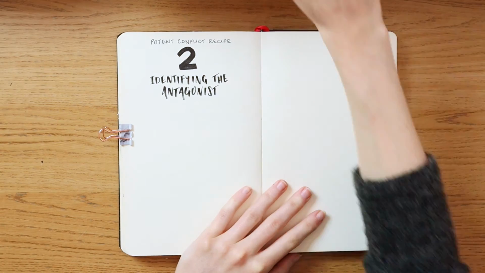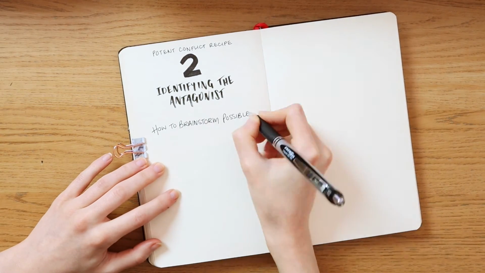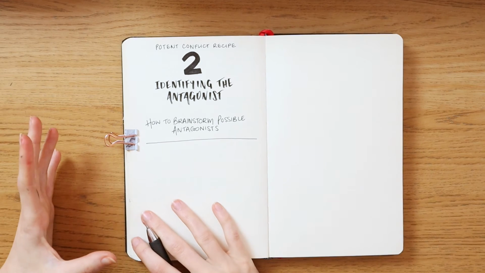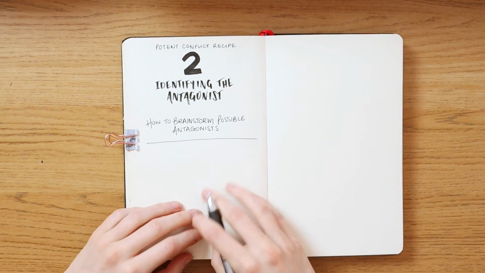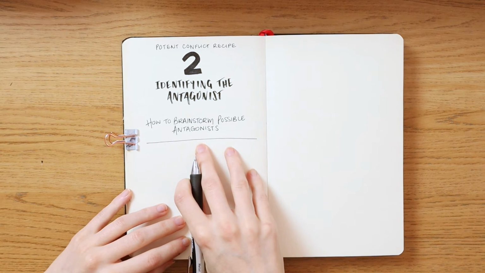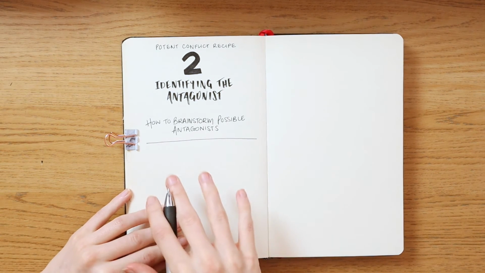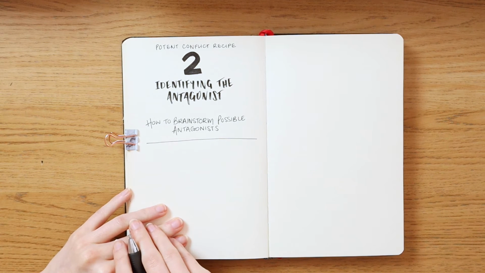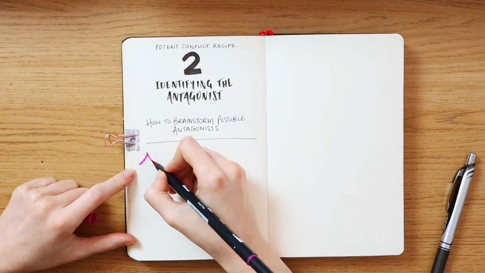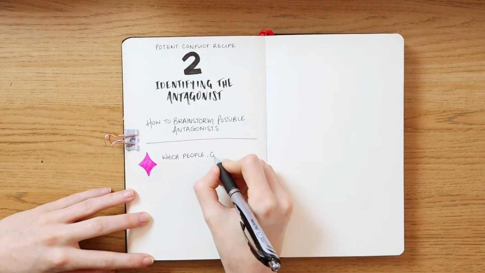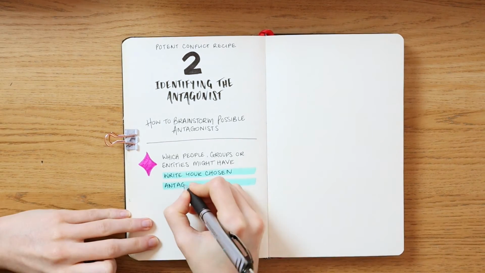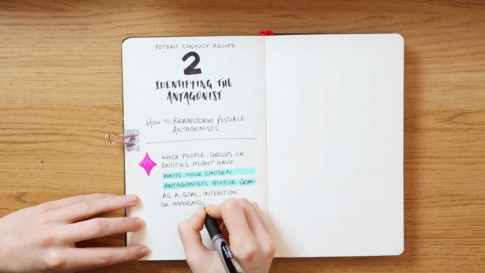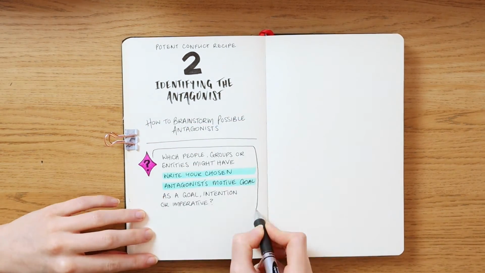So here's how to brainstorm possible antagonists. This is pretty simple once we have those two conflicting motive goals, which make up the central conflict for this story. So to brainstorm your possible antagonists, you're going to get to a new page in your brainstorming notebook or on a piece of paper, and you're going to write down this magic question. So here's your magic question. Which people, groups, or entities might have, and this is a space for you to write down your chosen antagonist motive goal, as a goal, intention, or imperative?